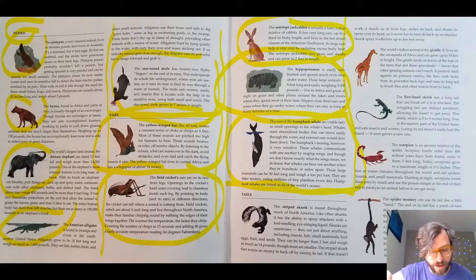The humpback whale. Let's find out about the humpback whale ears. The ears of the humpback whale are visible only as small openings in the whale's head. Whales need streamlined bodies that can move easily through the water, and external ears would slow them down. The humpback whale's hearing, however, is very sensitive. These whales communicate with one another by singing songs, and though we don't know exactly what the songs mean, we do know that the whales can hear each other when they're hundreds of miles apart. These large mammals can be 50 feet long or weigh a ton per foot. They are filter feeders, eating millions of tiny plankton every day. Humpback whales are found in all the world's oceans.